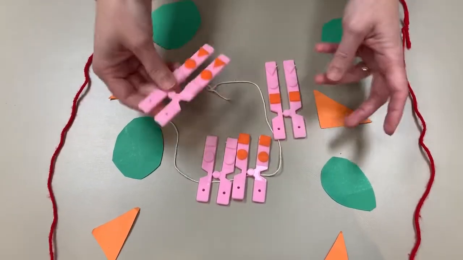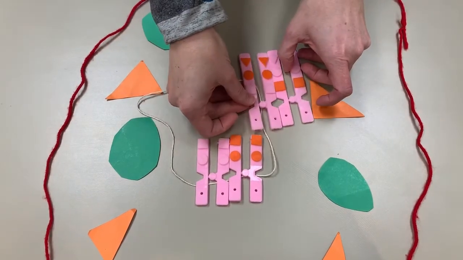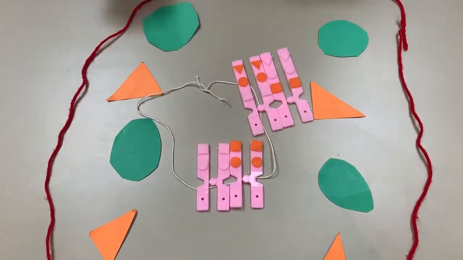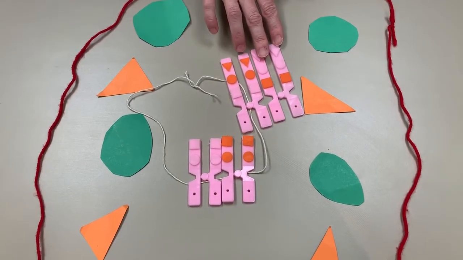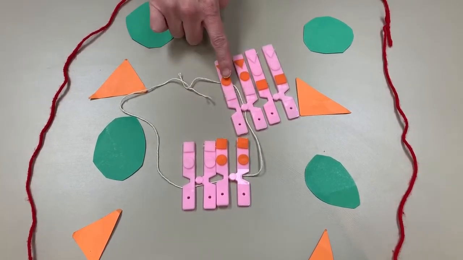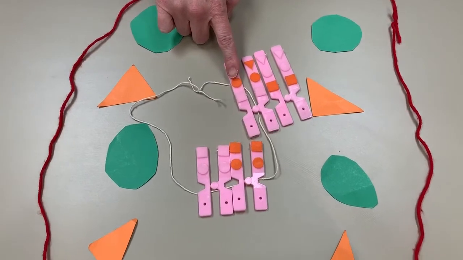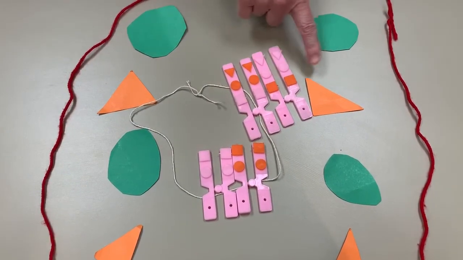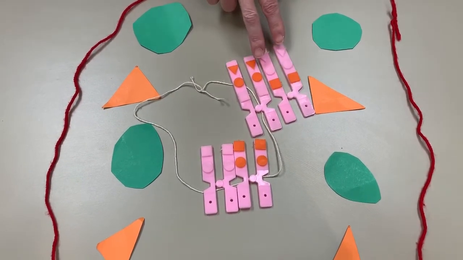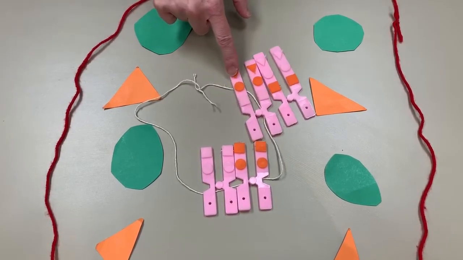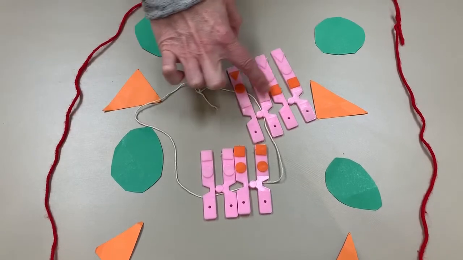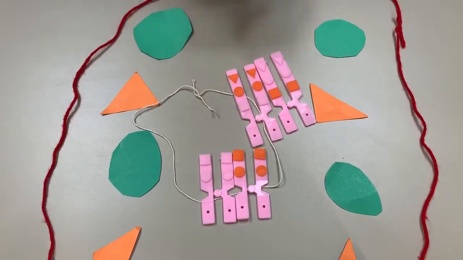But this time something interesting happens. Not only do the sisters find each other, the identical copies, but we also find our homologous partners. So remember, your dad will donate 1 set of your homologous chromosomes and your mom the other set. Those have all been copied. You can see that we have the same sequence of genes on these chromosomes, but they have different alleles, or different forms of the gene.